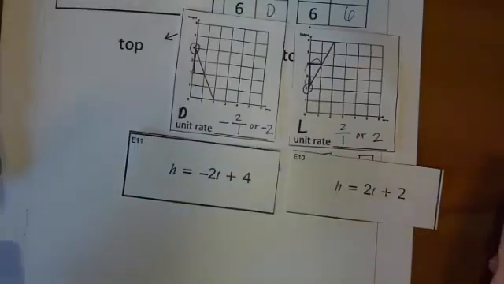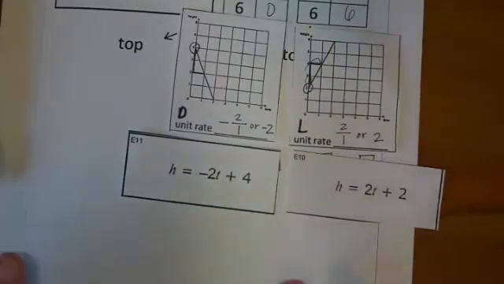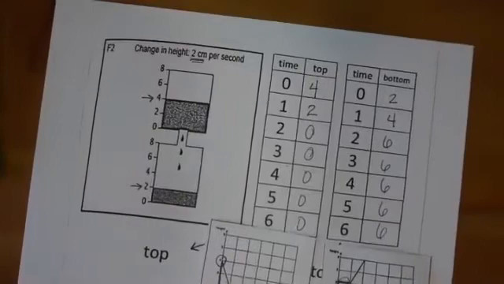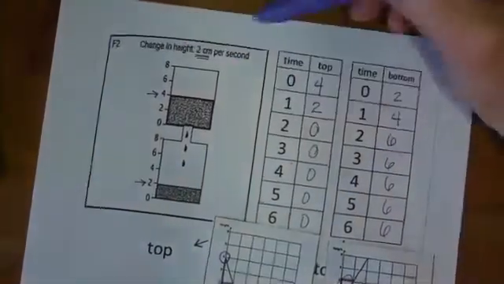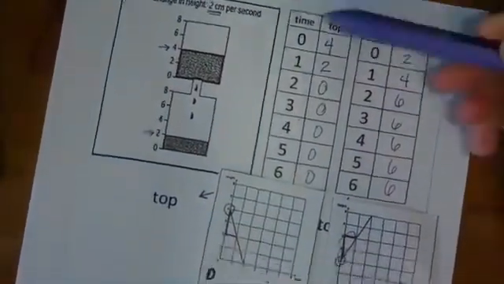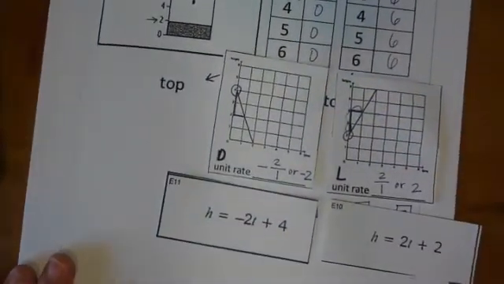All right. Anyone have questions anywhere on this page? And just be sure that you're taking note of the F number and matching it with top and bottom, and then you can match it to the graph and the graph to the equation. So there's kind of a lot going on.